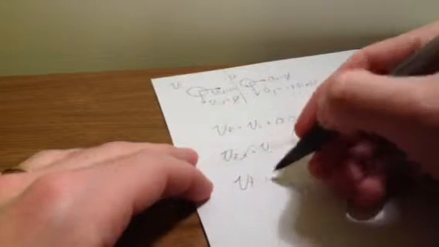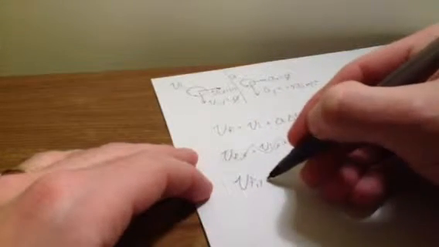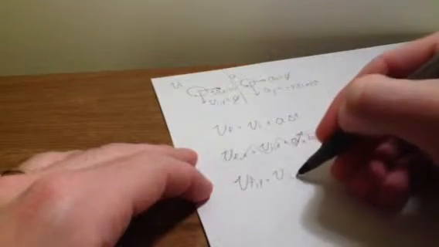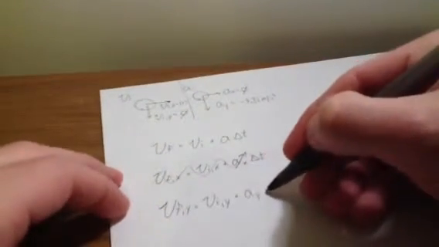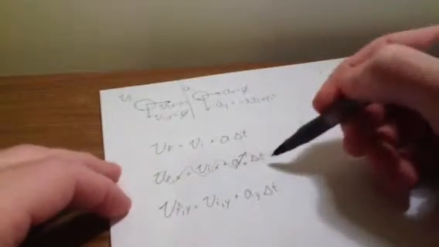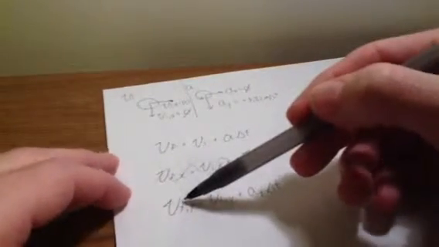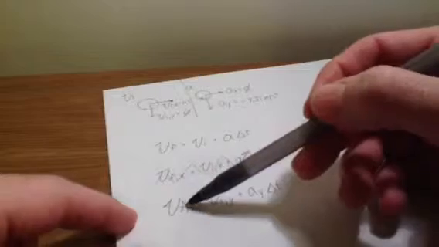So speed final in the y equals your speed initial in the y plus your acceleration in the y multiplied by your time. Okay? Now, will we have some y component of our final speed? Yes.